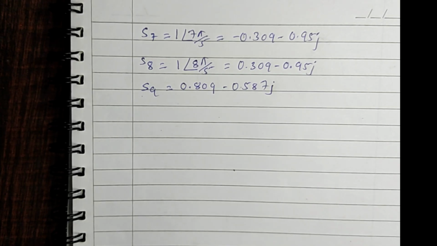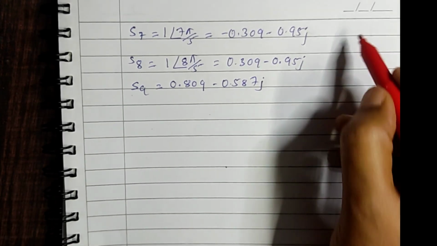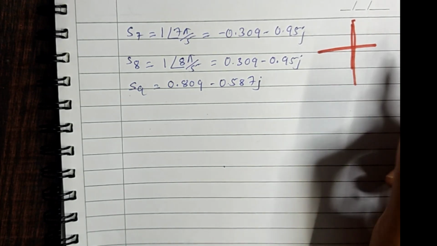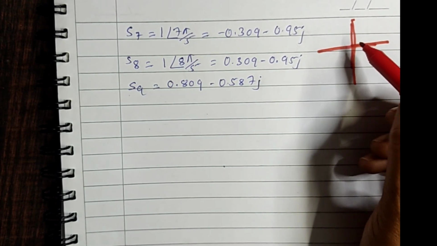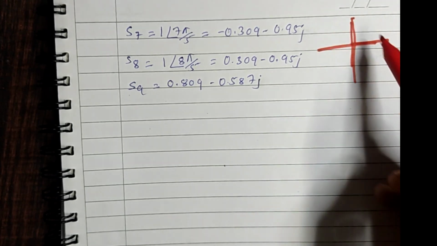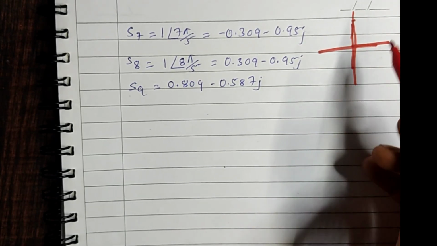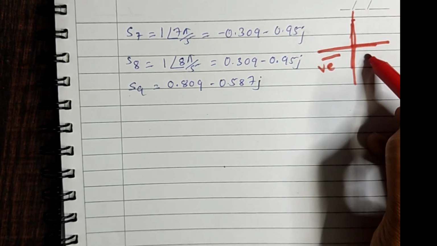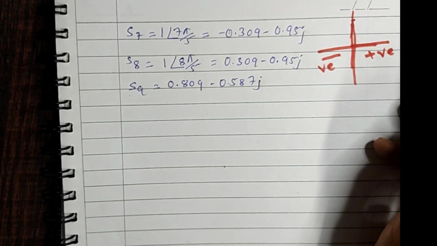When we are checking the left side, this side is what has to come. In DSP and signals, we have to remember this graph. This indicates the negative of the x-axis, this indicates the positive of the x-axis.